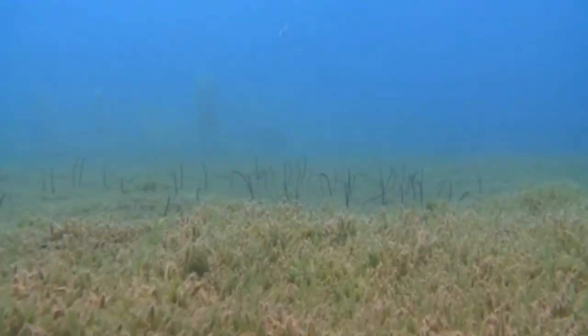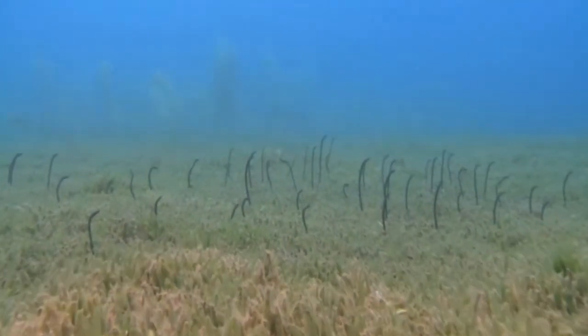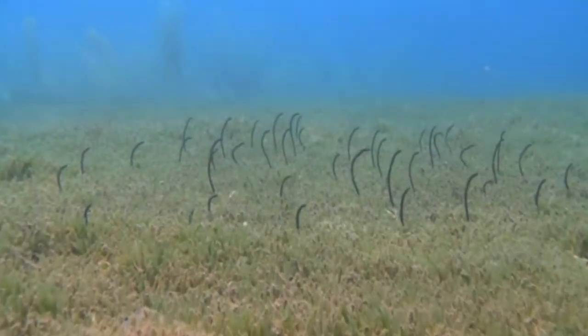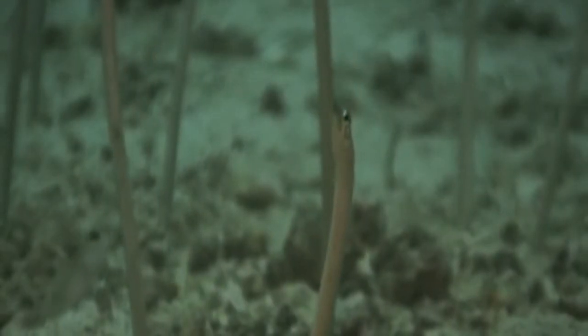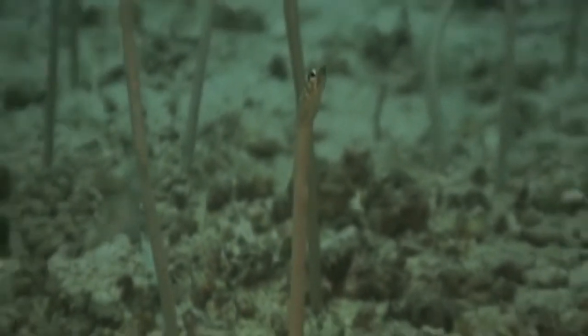This exceptional dance troupe is made up of garden eels, which are found evenly distributed on the ocean floor. Garden eels disperse in this uniform fashion because the portion of their bodies buried in the sand determines how closely they can space themselves.